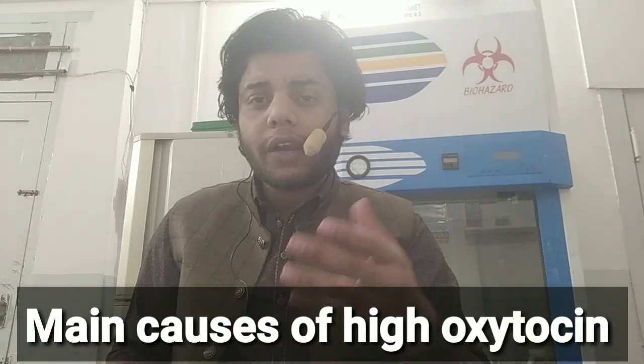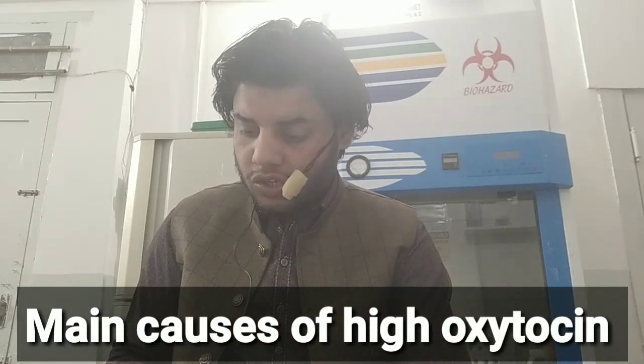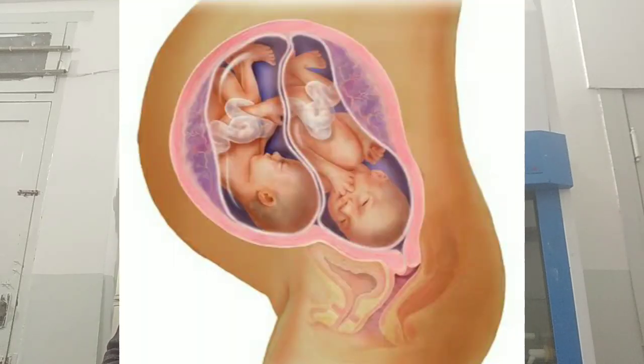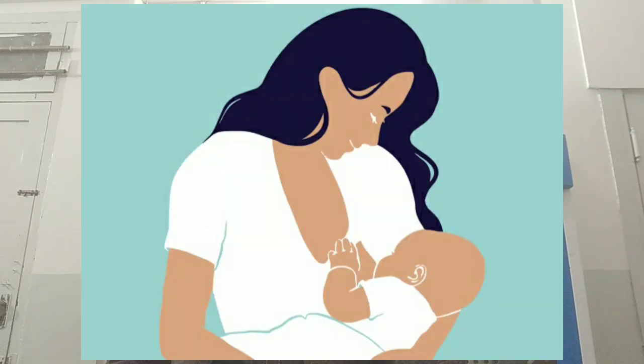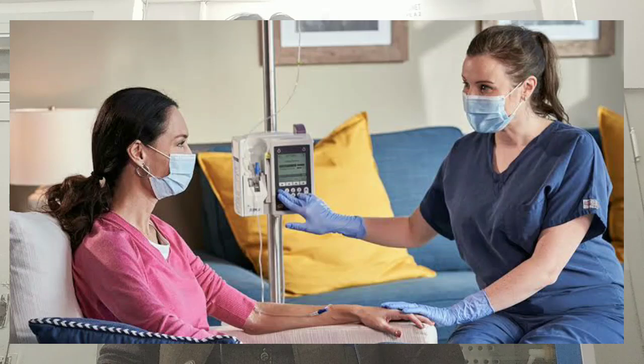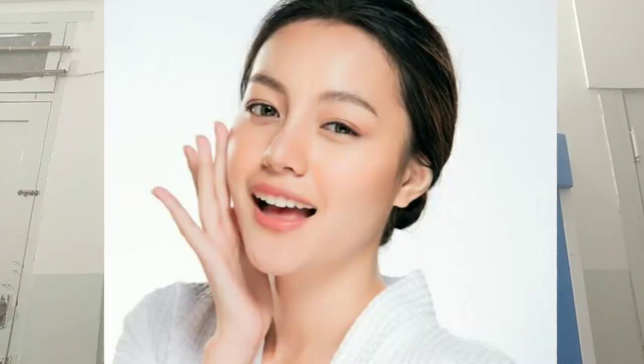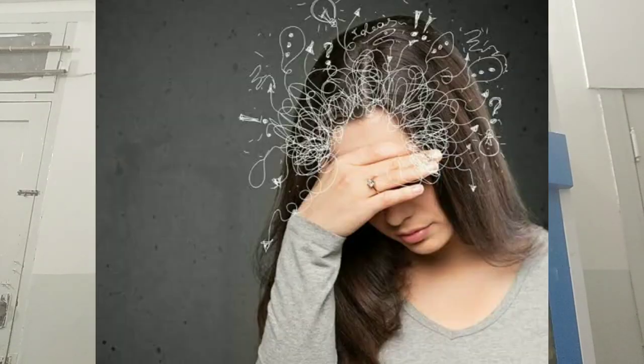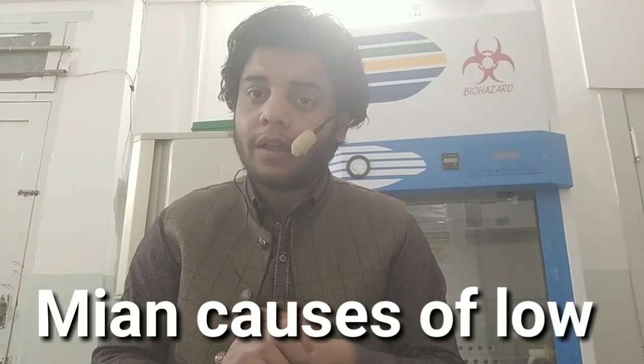Now let's see the main causes of high oxytocin. During labor and childbirth, the oxytocin level gets high. During breastfeeding, it is due to emotional bonding and social interaction. It is also high when there is physical touch, during stress and emotional support, and when the hormone is given by injection or orally. Due to these conditions, the hormone may get high in the female blood.